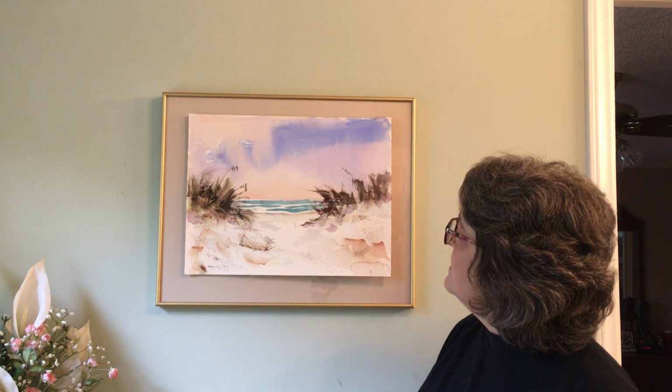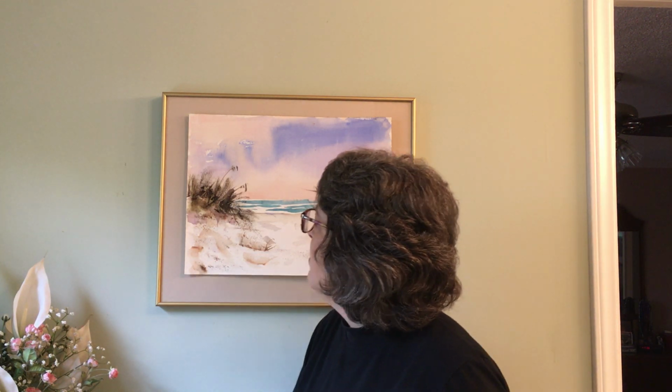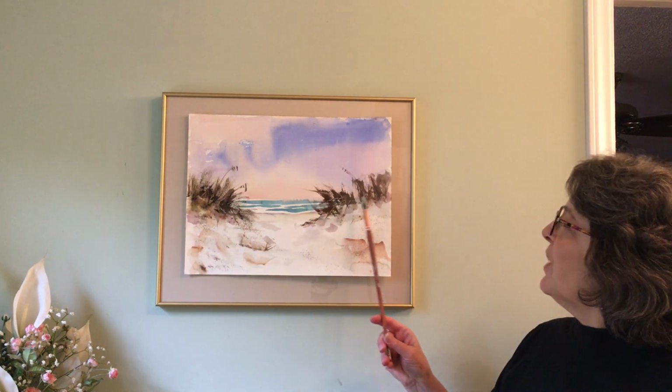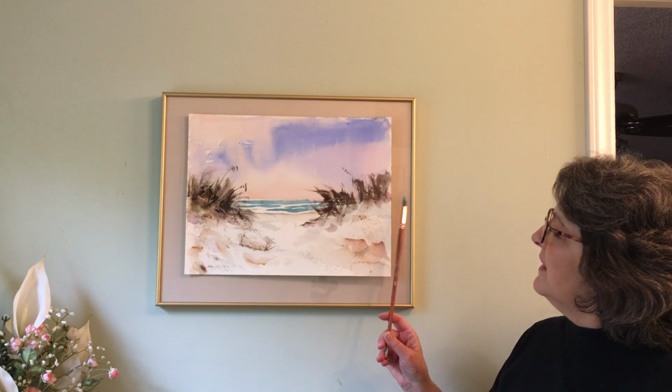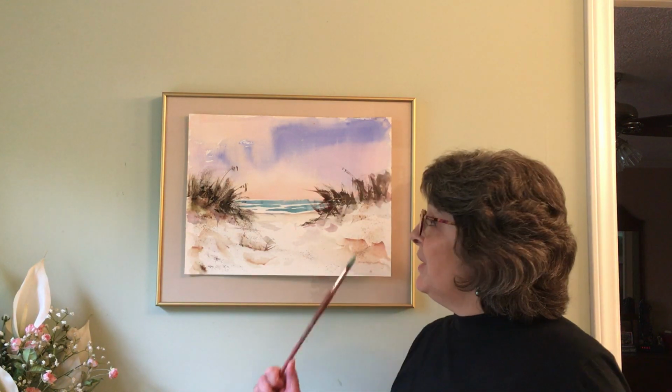So this seascape, or beach scene, if you'd like to call it that, is another example where you can see that horizon line and the beautiful colors of the ocean. Art has a way of taking us places, and right now we can't go to many places. So it's really good to look at art and imagine ourselves in that place.